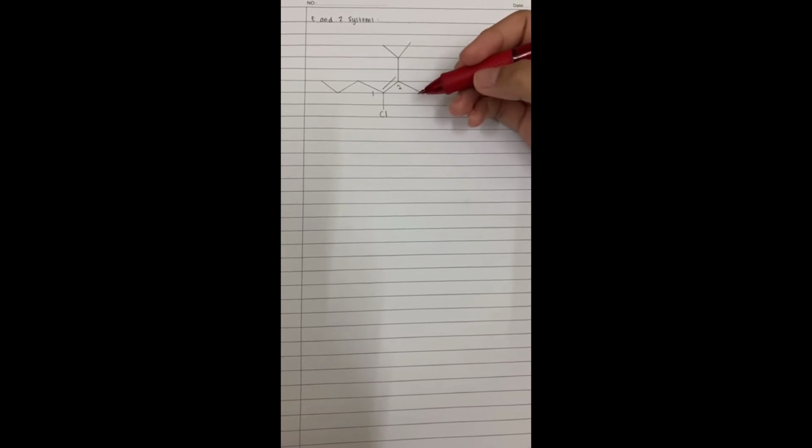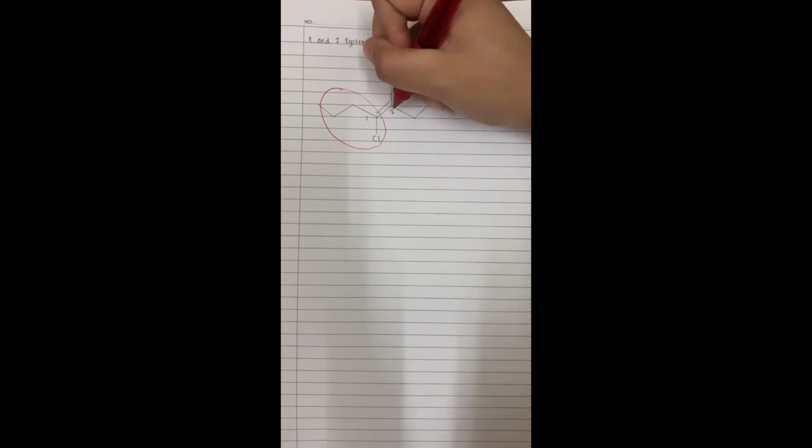There might be a situation where two or more atoms connected to the double bond are identical, and it is not possible to assign the priorities right away. For example, let's consider the following alkene. On carbon 1, the chlorine is the first priority since it has a higher atomic number than carbon. However, there are two carbon atoms connected to carbon number 2, and the priority cannot be determined solely based on the atomic number.